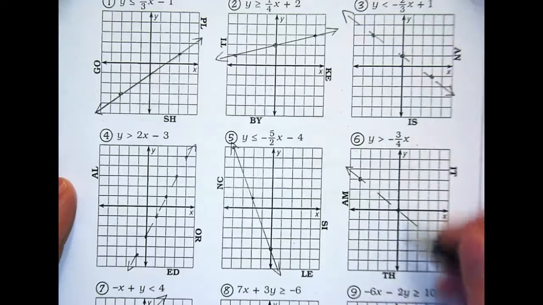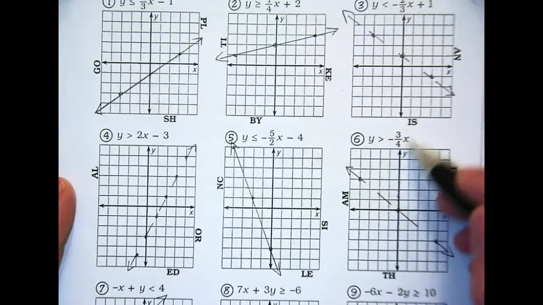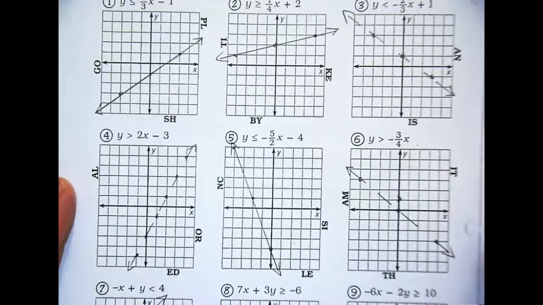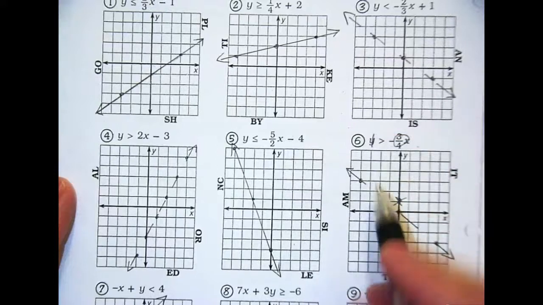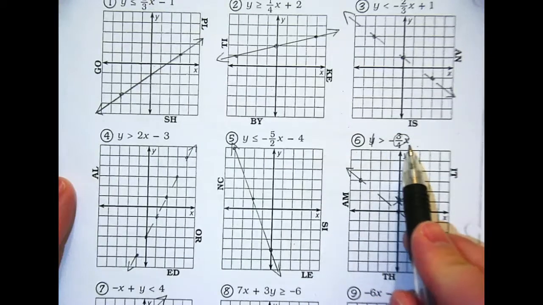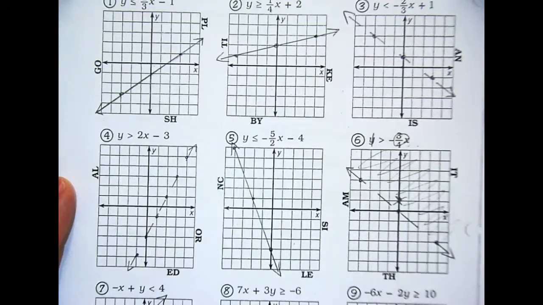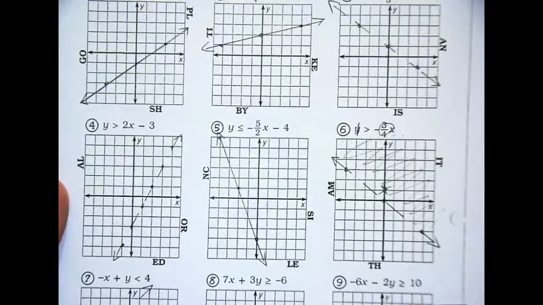Now, if I'm not testing 0, 0, I'm probably testing a point that starts with 0, maybe 0, 1, or 0, 2, or 0, 3, something with a 0 for x, because that just makes this part disappear. If I pick, say, 0, 1, I test that point, I put 0 in for x, that part's gone, and the 1 goes here. We say, well, is 1 greater than 0? The answer is yep. So we shade over that point. So it almost always works to use 0, 0 unless it's going through that point.